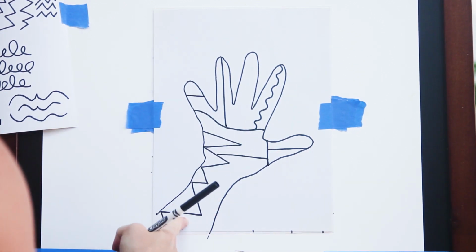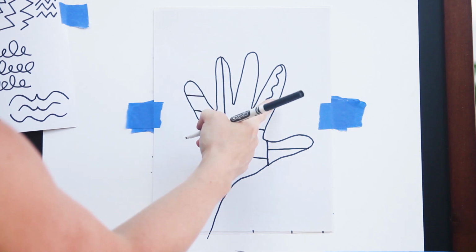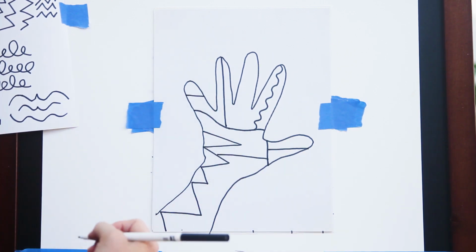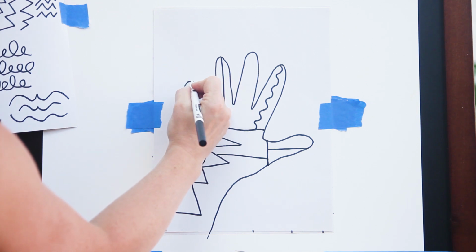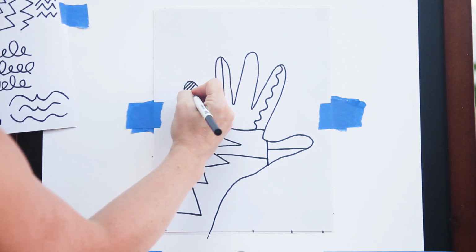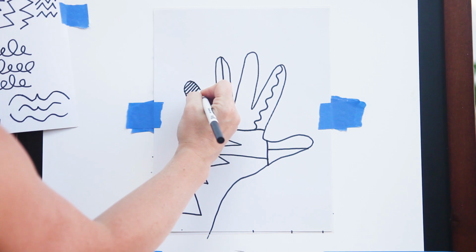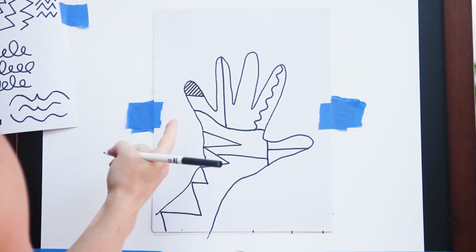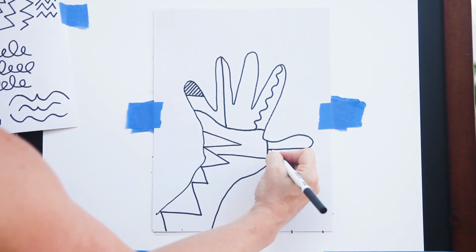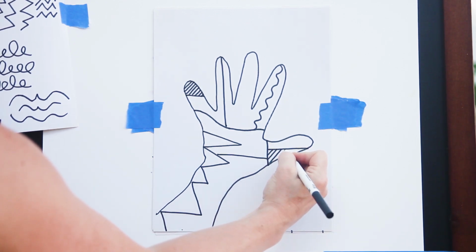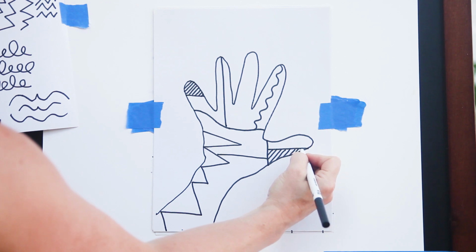Okay, there we go. So I broke up the hand into these sections now. You see this is a section? Each section we're going to put a type of line. And we're going to start with diagonal. Diagonal is just slanted lines. So you see I just picked out that little section. You could pick out another section and put more slanted diagonal lines.